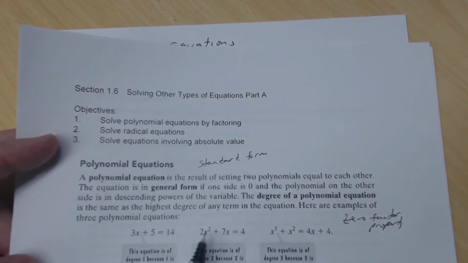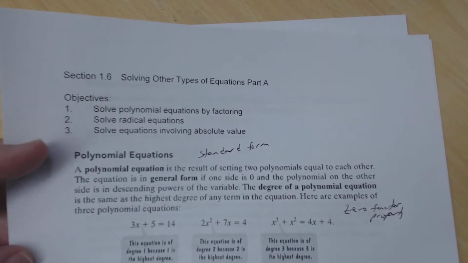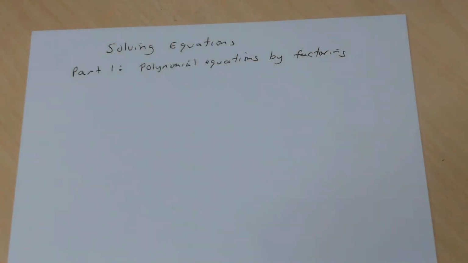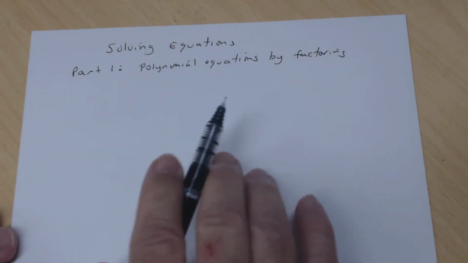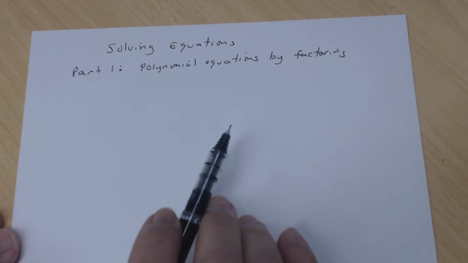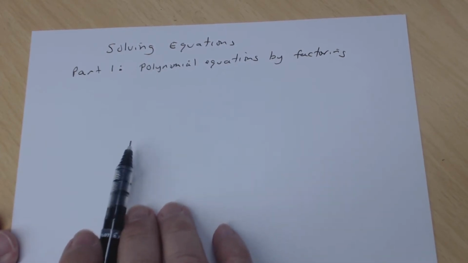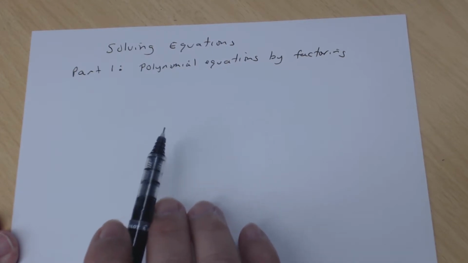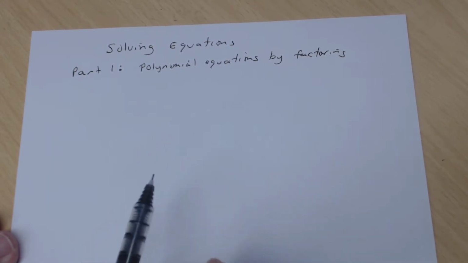Okay, so these are examples of polynomial equations. All right, so let's look at some examples. Remember, you're going to solve these polynomial equations by factoring. So you're going to put it in standard form first, put it in descending order, and then you're going to use the 0 factor property.